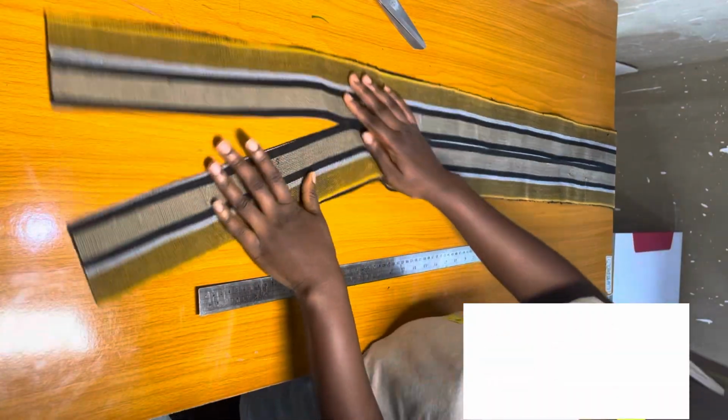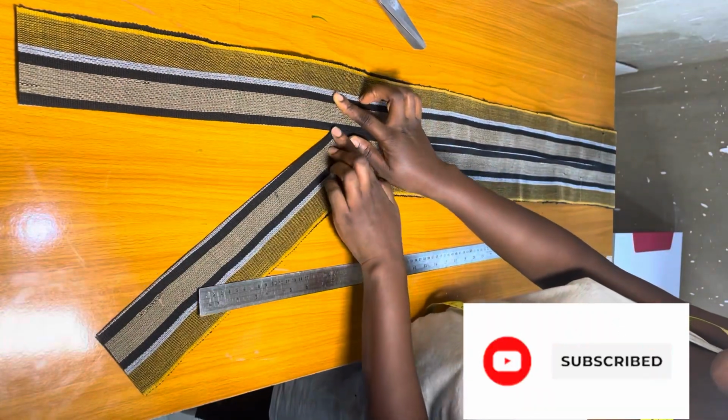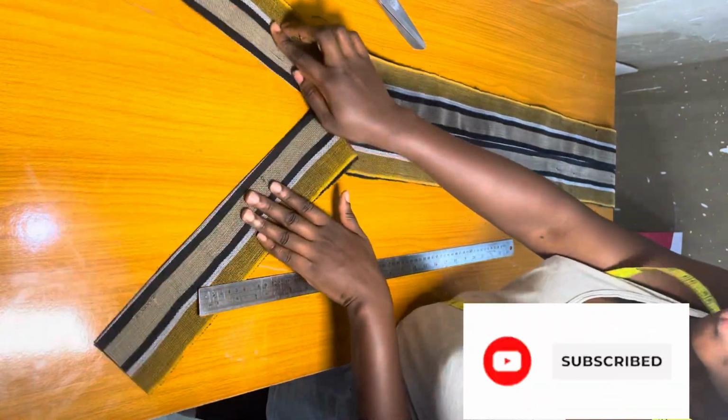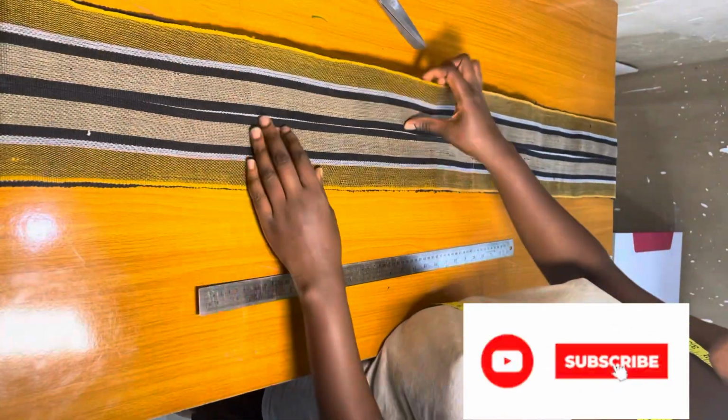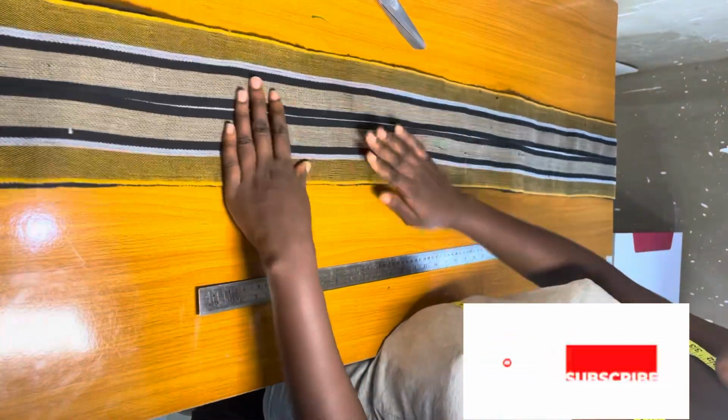Okay guys, so I've gone ahead to finish joining the middle part, so you can see how it is looking. So this is the opening now for the neckline from the back to the front. Then this is it after I was done joining, so I just flip it over.